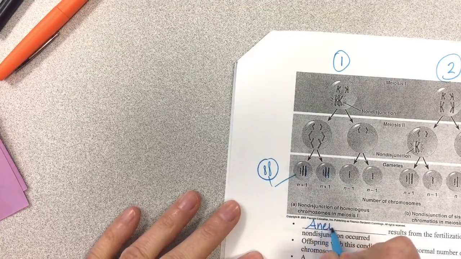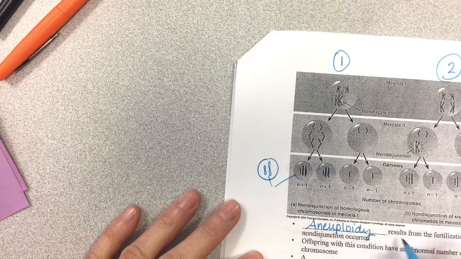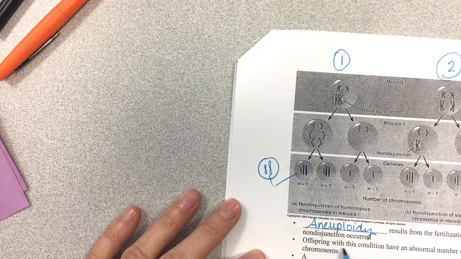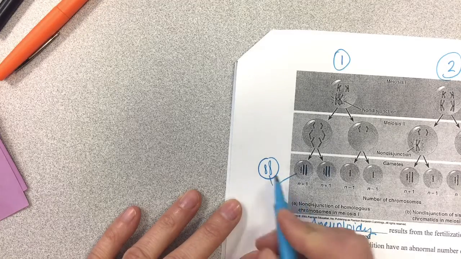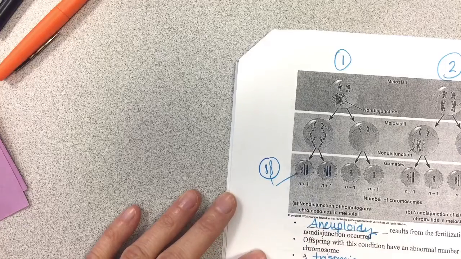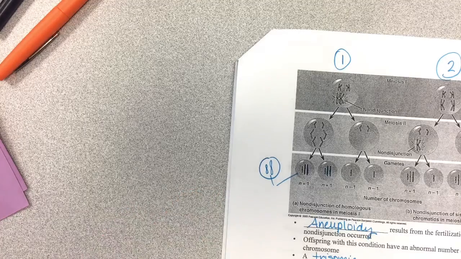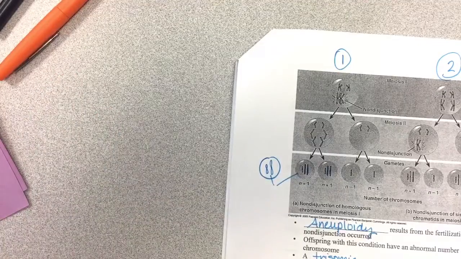So aneuploidy results from fertilization of gametes in which non-disjunction occurs. So we get an abnormal number of chromosomes. Offspring with this condition have an abnormal number of a particular chromosome. They call it a trisomic or trisomy. A trisomic zygote has 3 copies of a particular chromosome. So that would happen like I just went through here. A monosomic, mono means 1, tri means 3, zygote has only 1 copy of a particular chromosome. So if you only had 1 of chromosome number 23 or something like that.